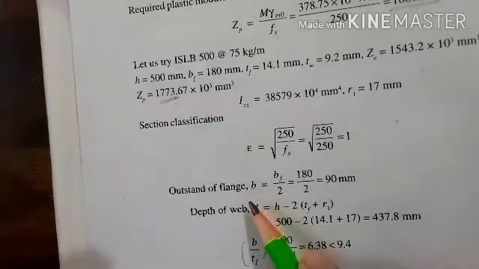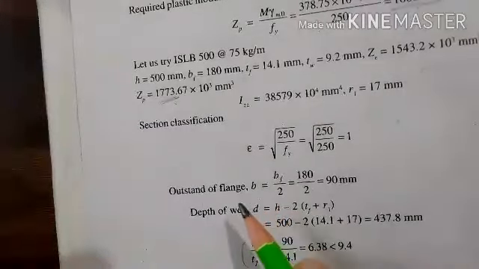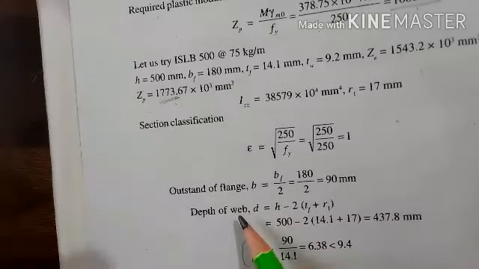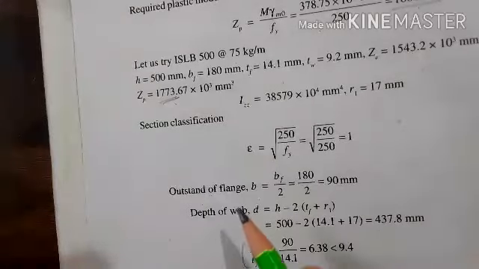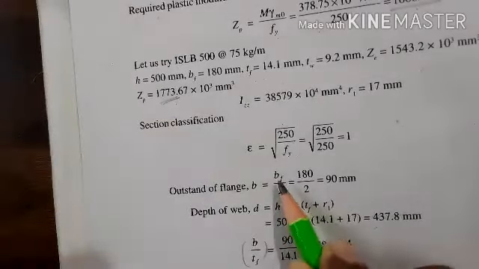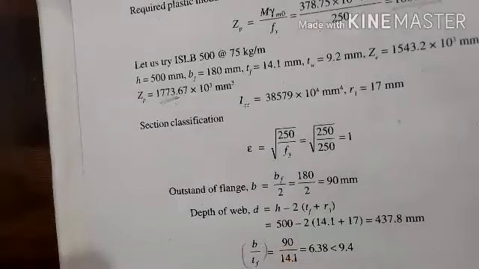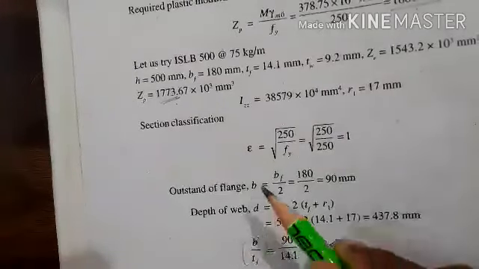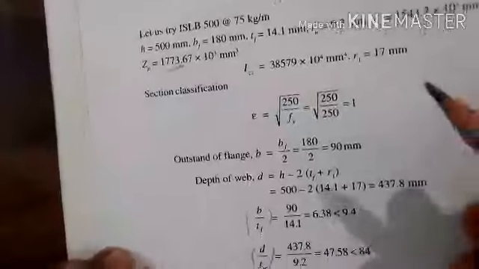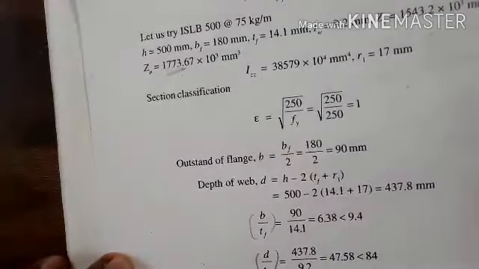And based on the individual element ratios, that is the flange is one element and web is one element, you have to take the individual element ratio, that is the width to thickness ratio for flange as well as the depth to thickness ratio for web. Then calculate those ratios.